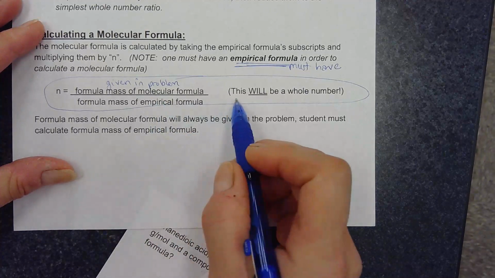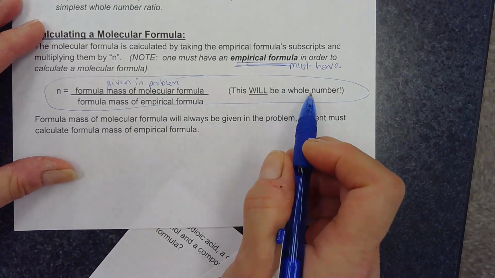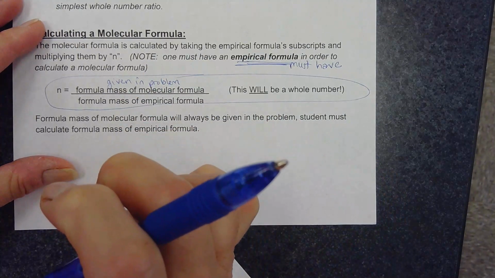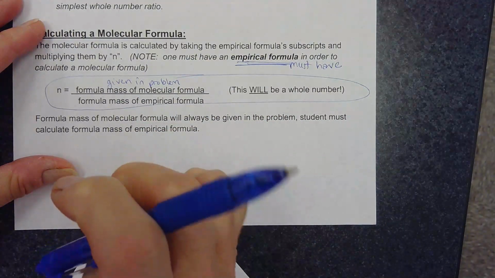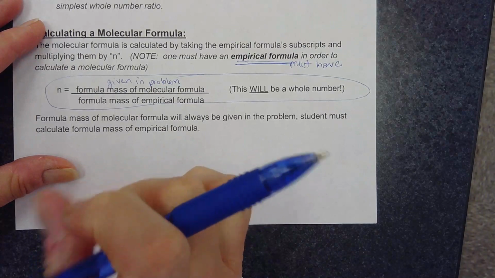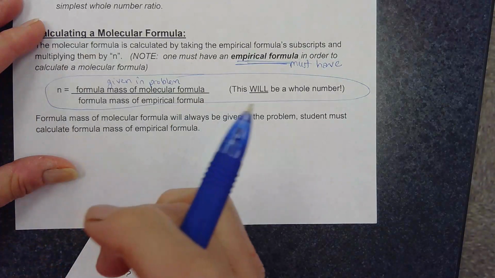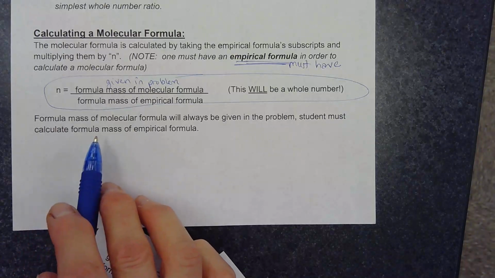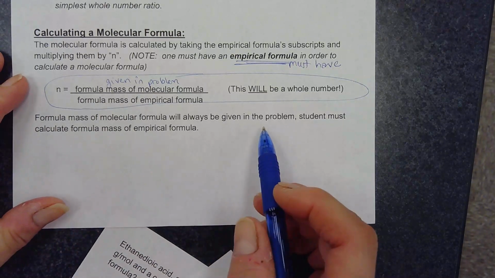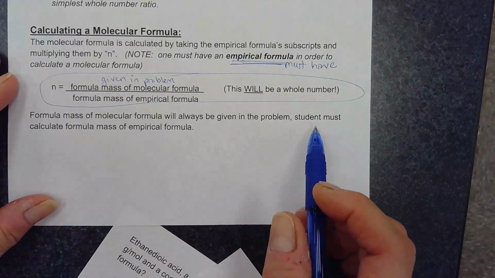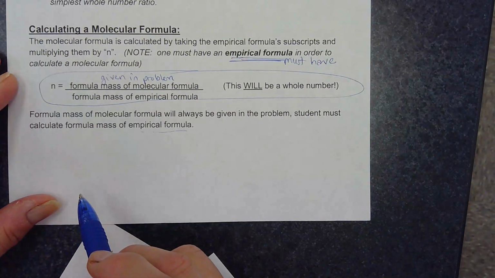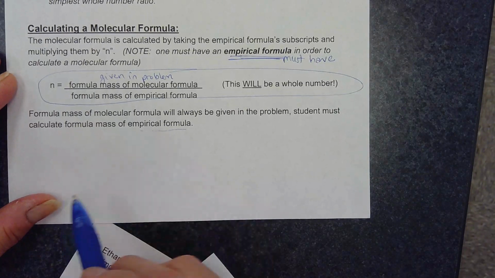The formula mass of the molecular formula will always be given. And the answer you get will always be a whole number. It's not going to be something you have to multiply to get a whole number. It will be a whole number or within a tenth of a whole number. So again, formula mass of molecular formula will always be given in the problem. Student must calculate formula mass of the empirical formula. That's what you must calculate.